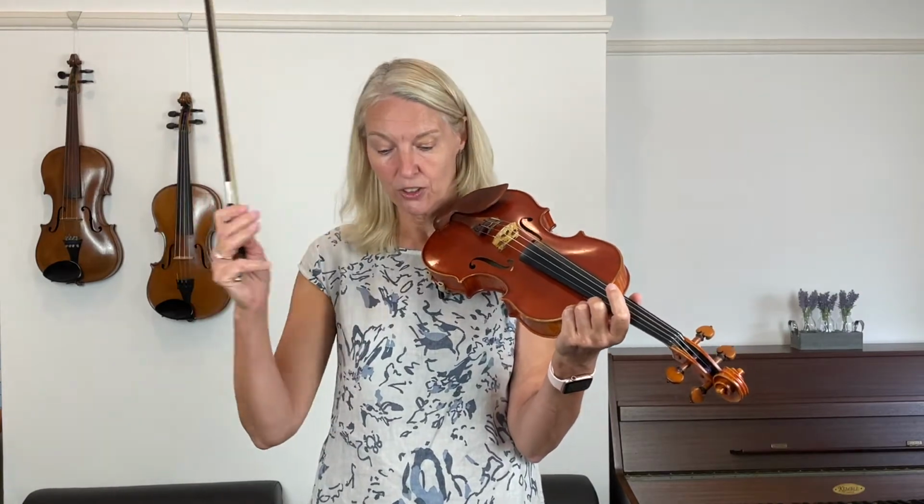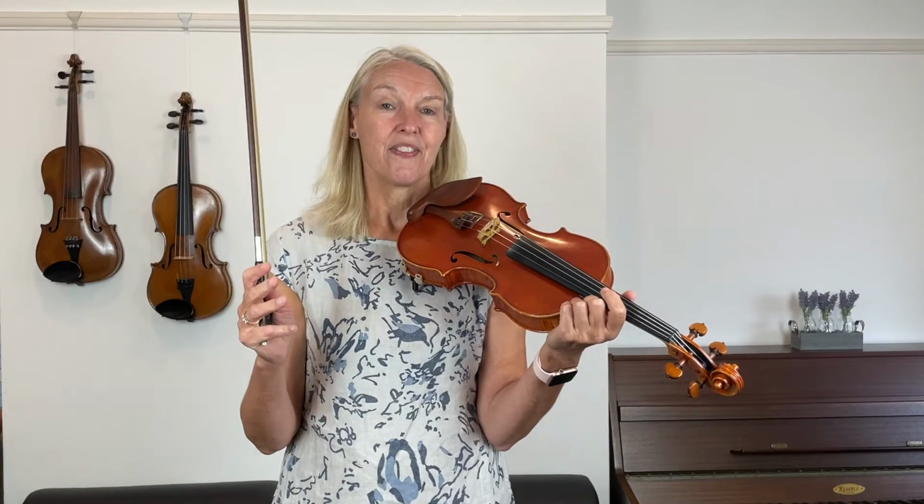Now when you play fourths you don't necessarily leave all your fingers down, you leave down what you can, and quite a lot of the time you will play the second note of this fourth interval, and then while you play that note you put your middle 2 fingers down, and I'll show you what I mean by that.